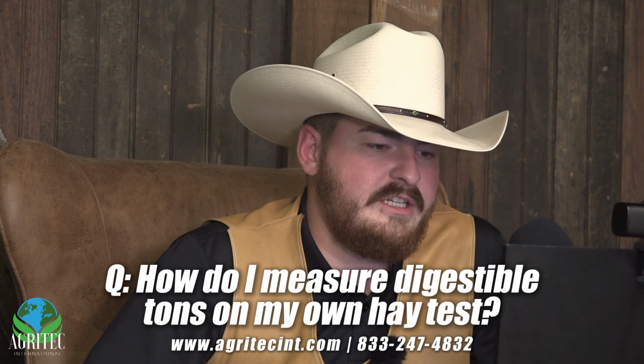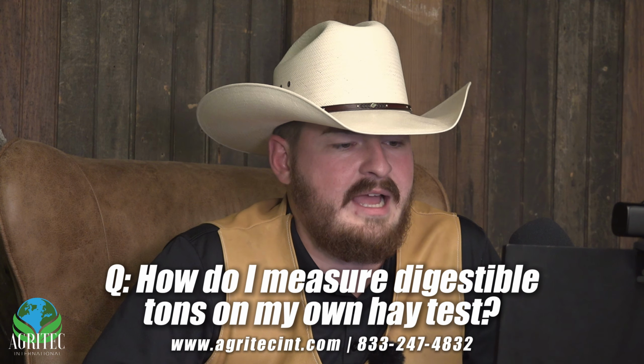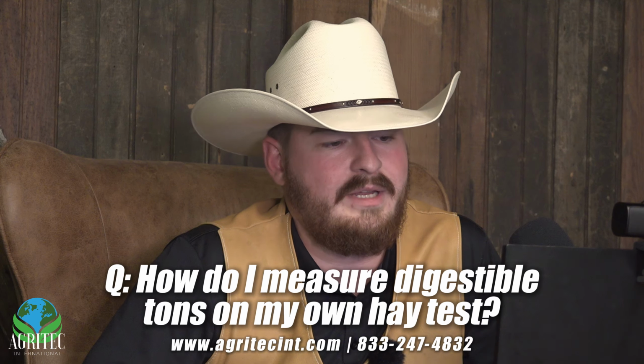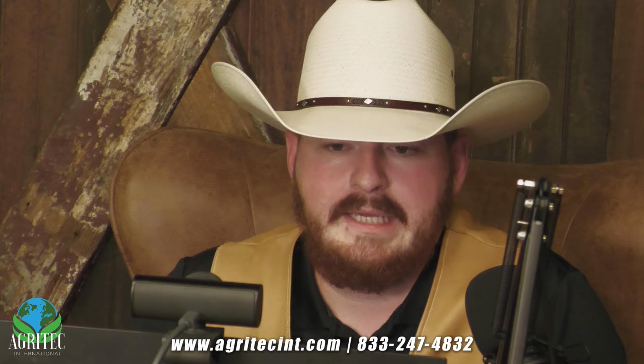Johnny, when you have digestible tons instead of total tons, how do I measure that on my own hay test? So the key to pulling those forage quality tests is you can take it pre or post cut. It depends on what you're looking to do, but you definitely need to mark it on there, whether it's a wet test or dry test.